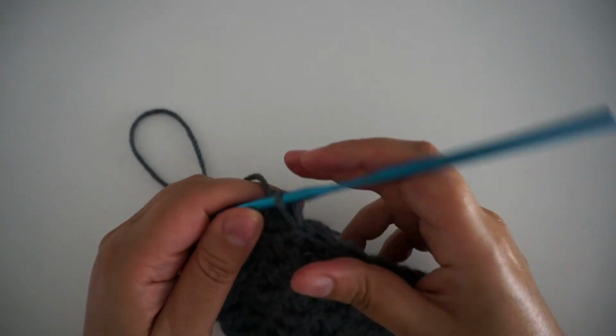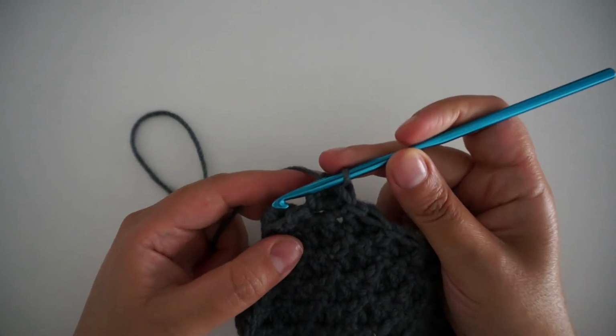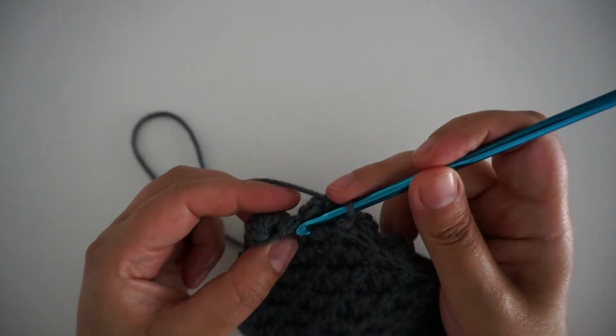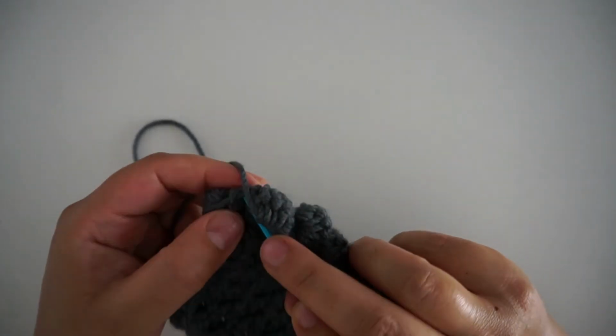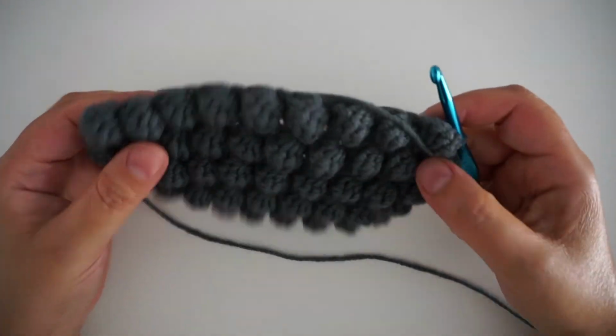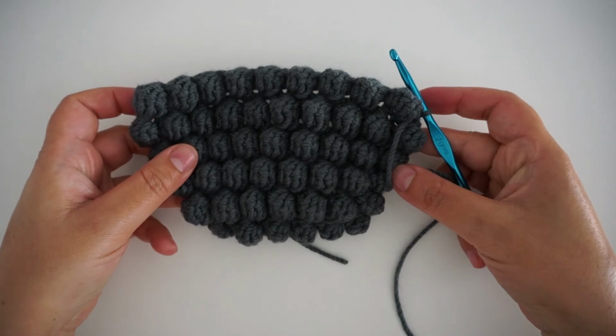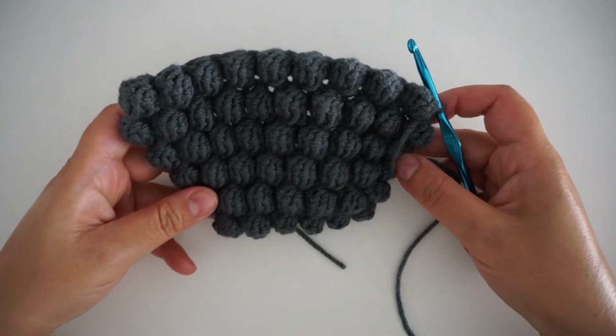Now at the end of the first decrease round of the bubble, I did the bubble and you have one stitch left. Now in that stitch we need to again slip stitch to start the next row. So this is so far how the work looks, and we're gonna continue the same.